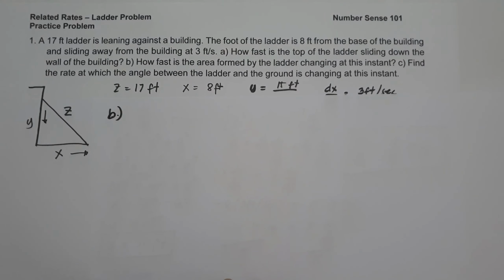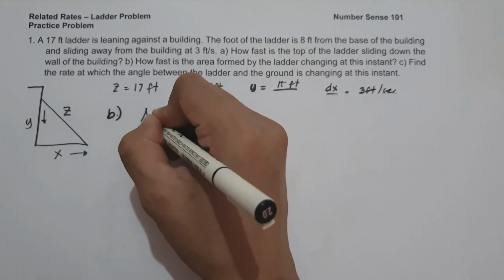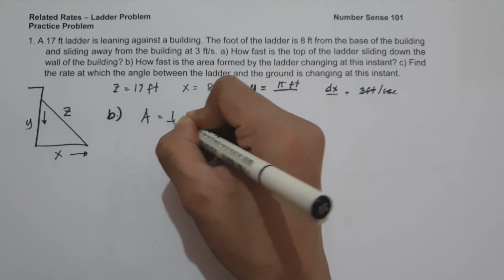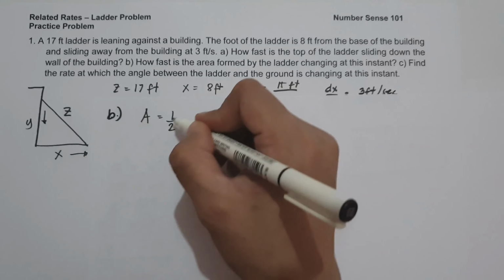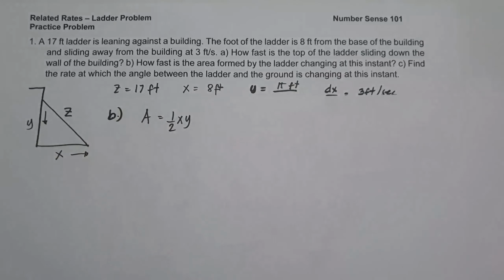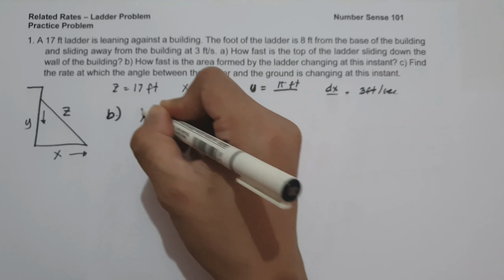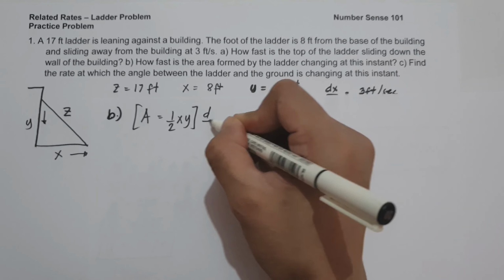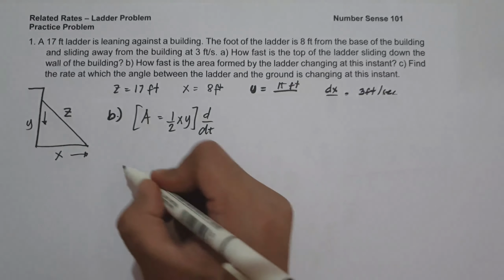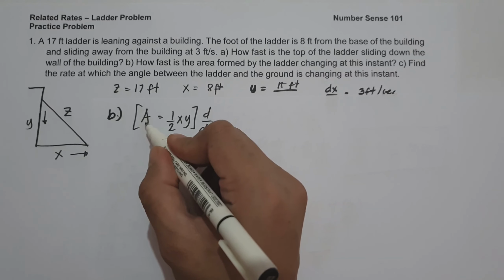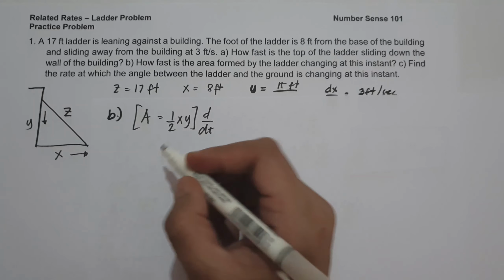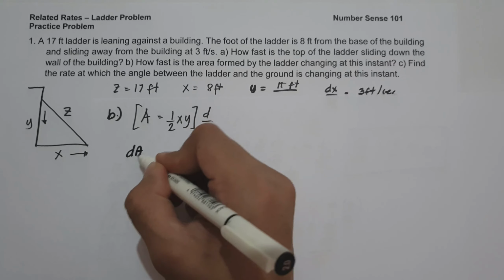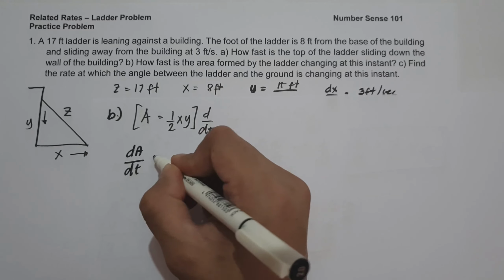The formula for the area of the triangle is 1/2 base times height, which in this case will be x times y. And then let us differentiate both sides of the equation with respect to time. Let us have the derivative of A with respect to time, that is dA over dt.